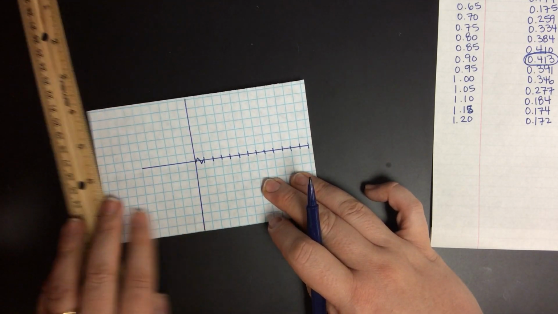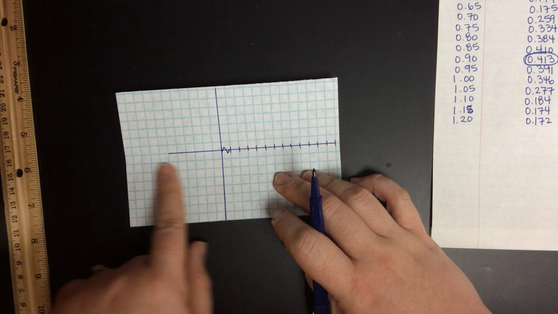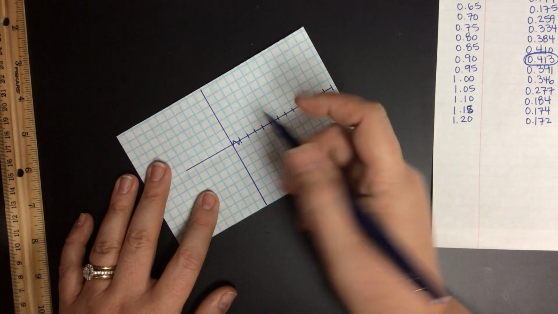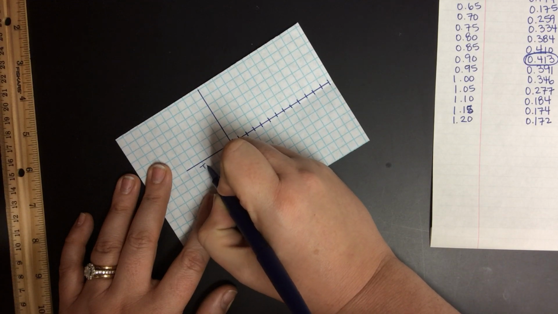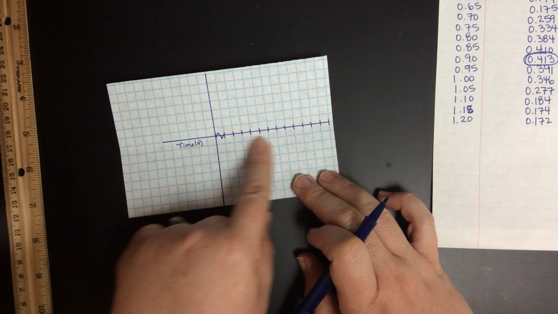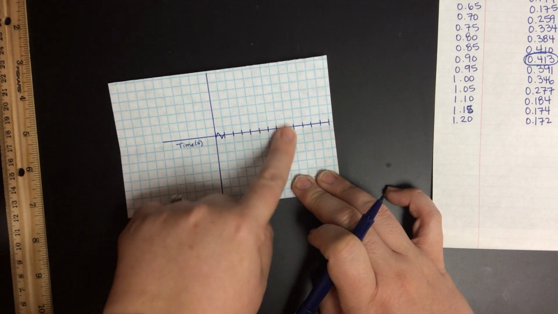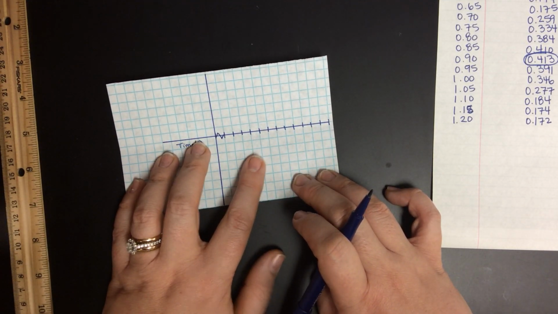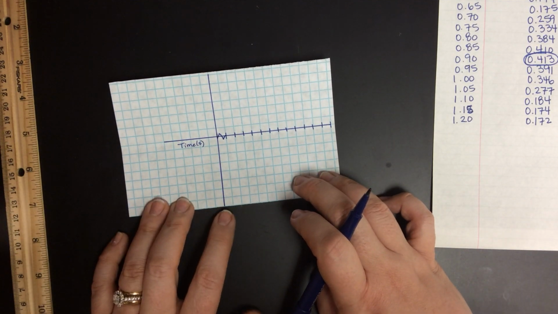I'm going to go ahead and draw my y-axis here, and I'm going to use my extra space over here on the side and label my x-axis over here on the side so that when I put my numbers in, it doesn't get super cluttered in the middle of my graph. Now this is the tricky part.